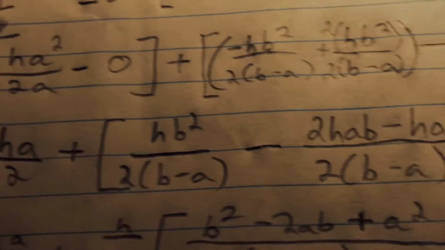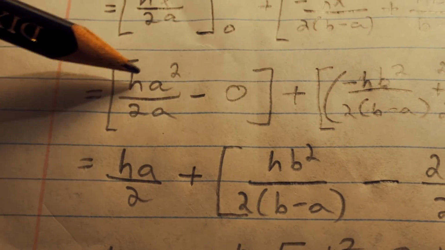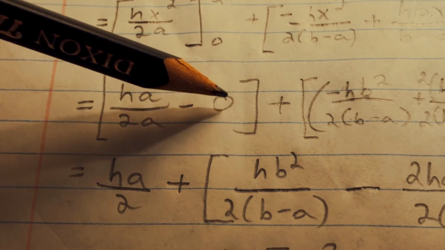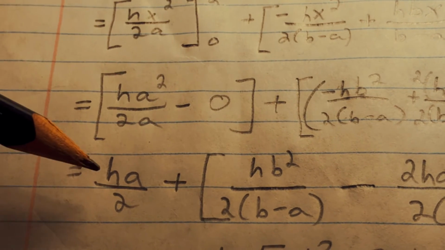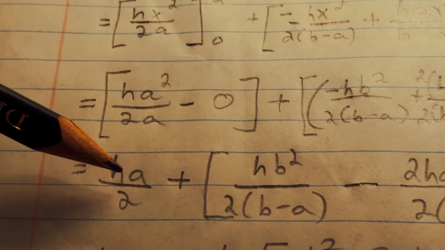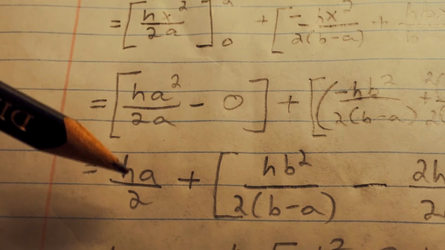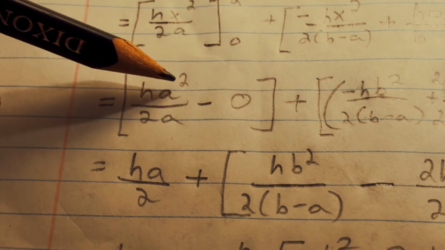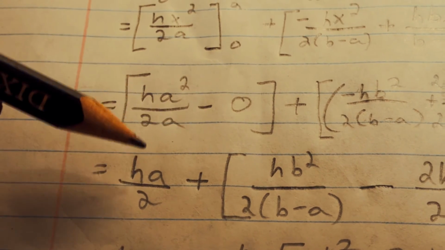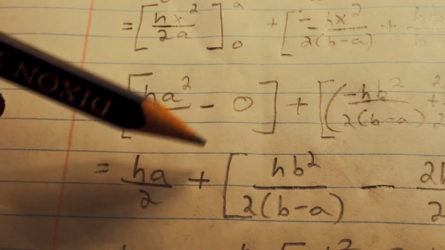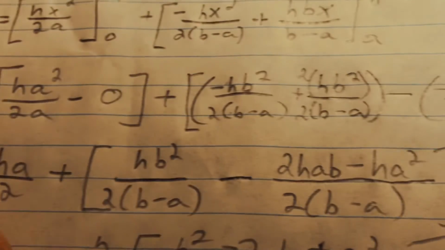Now, let's simplify. HA squared over 2A minus 0 is HA over 2, because the A squared over A becomes A and the 0 disappears.